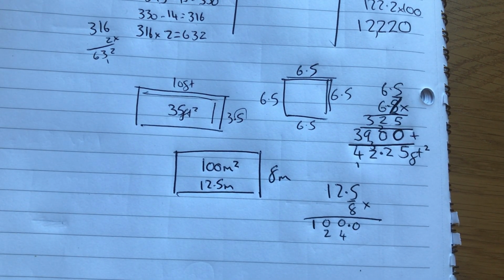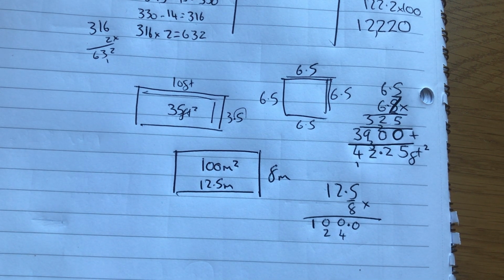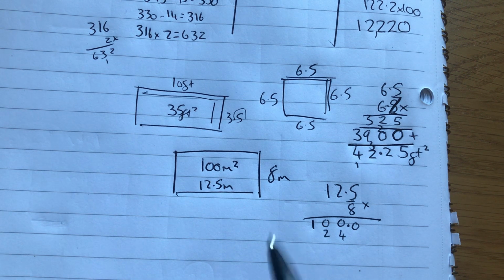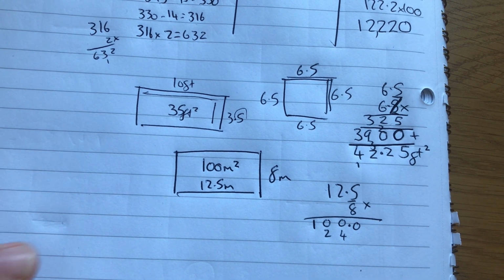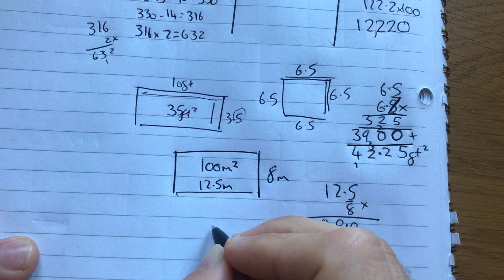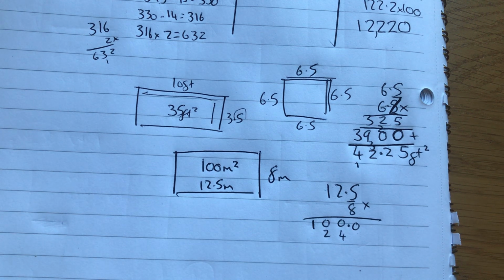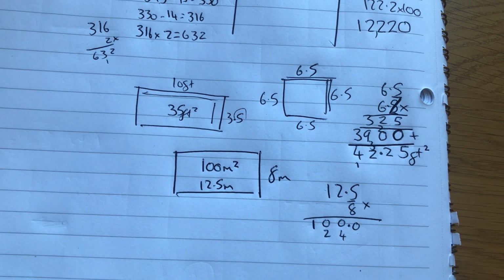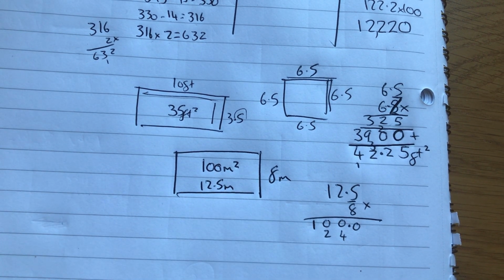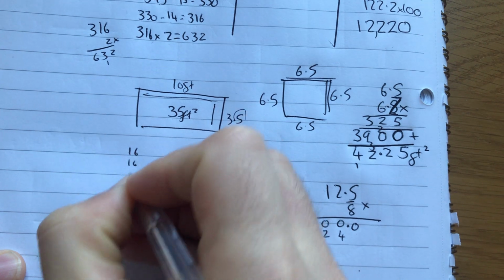A bag of fertiliser covers 16 square metres. How many bags do you need to cover the entire garden? So you need to now find out how many 16s go into 100. So your question is, how many 16s go into 100? That's your final part. Work it out. You can either go up in 16s. I know a few of you just do a couple of 16s.